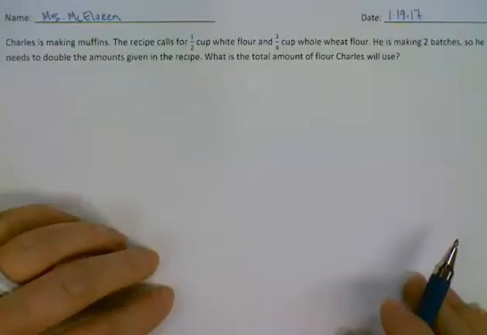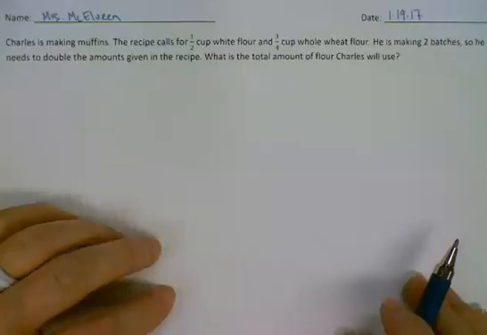I'm going to read it again. Charles is making muffins. The recipe calls for 1/2 cup white flour and 3/4 cup whole wheat flour. He is making 2 batches, so he needs to double the amounts given in the recipe. What is the total amount of flour Charles will use?